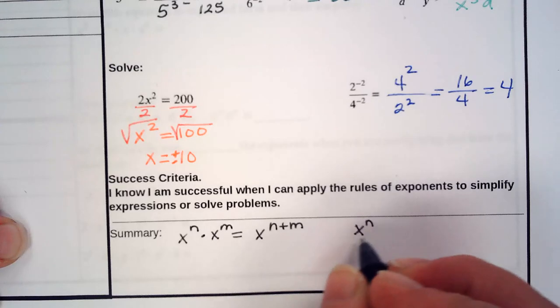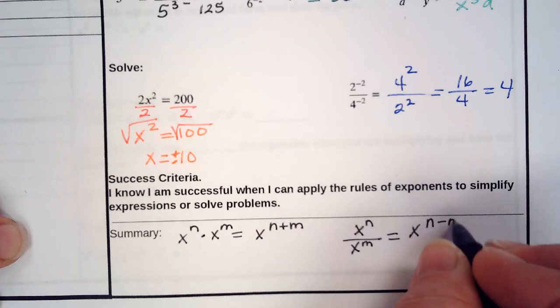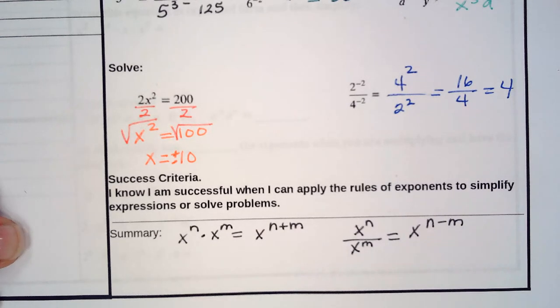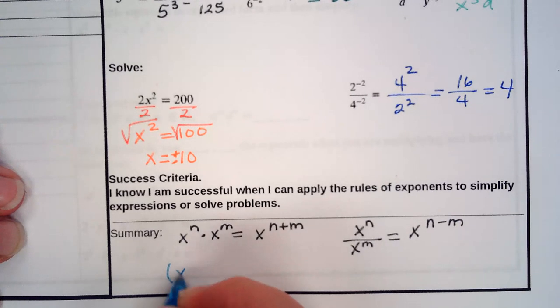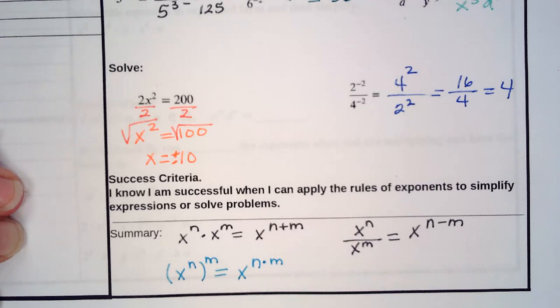X to the n over x to the m is equal to x to the n minus m. So that's the adding and subtracting part. So if I've got x to the n raised to the m, I've got x to the n times m. And finally, your negative exponents will flip it.